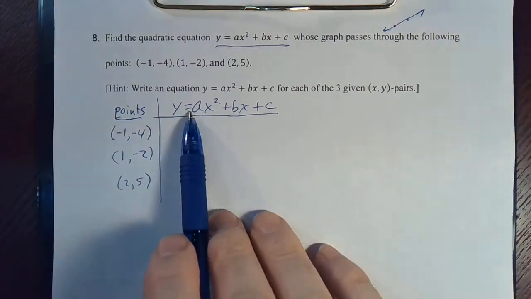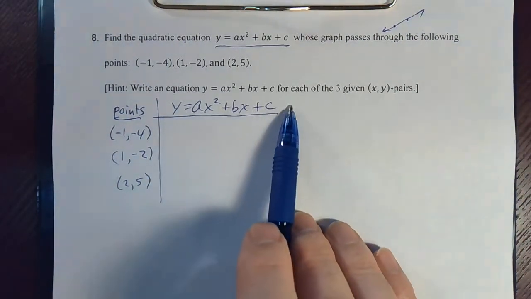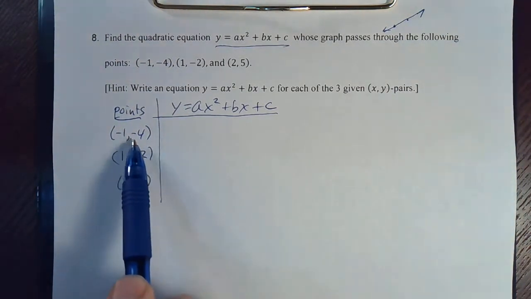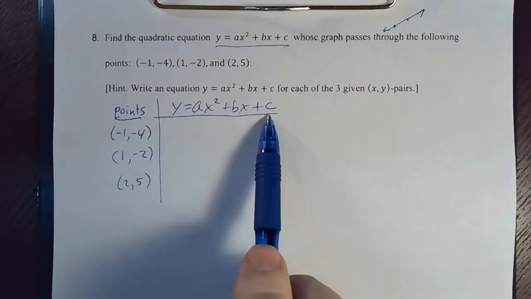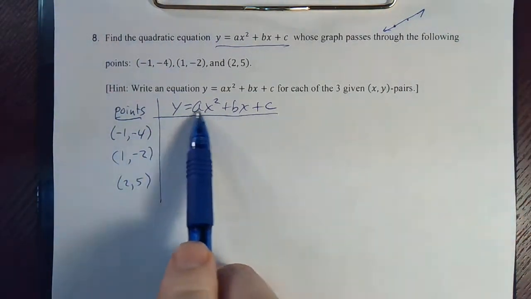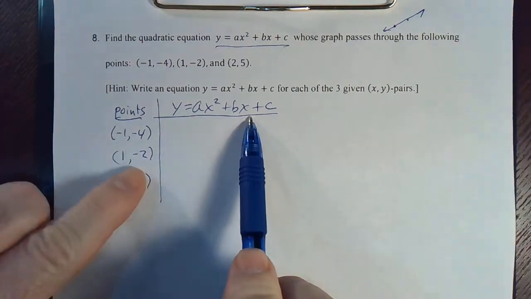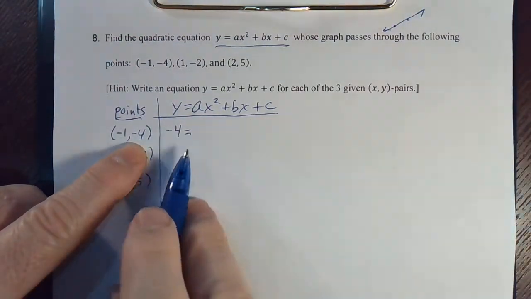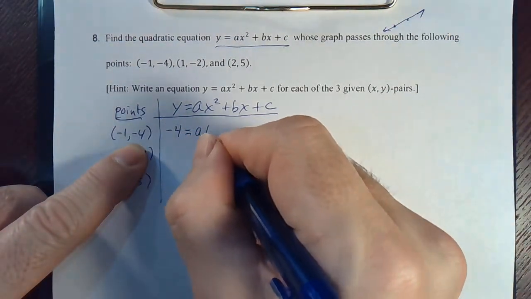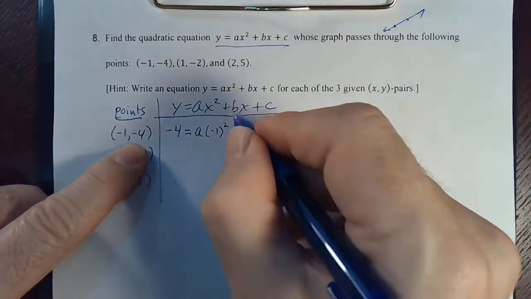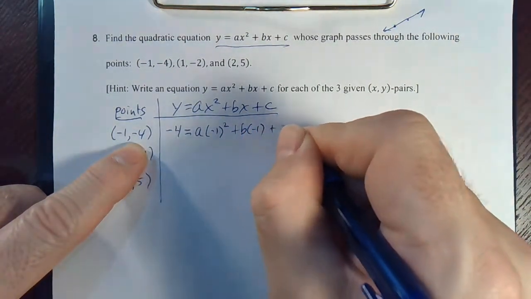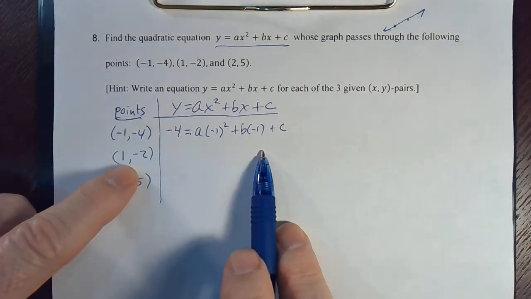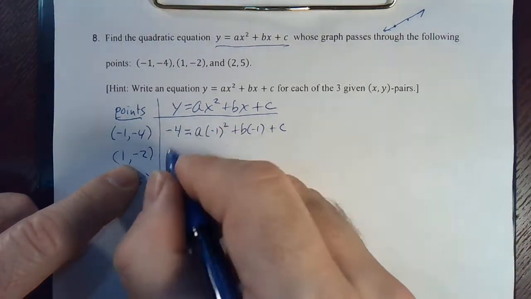All right, we don't know what a, b, and c are, but if this is the parabola we're looking for, and we plug in this xy pair, we have to get a true statement. It has to satisfy this equation. All right, so what's the y value? -4. And x is -1, so a times -1 squared plus b times -1 plus c. This is going to be our equation. I'll write it simplified in a minute, but let's continue with the other 2 equations.